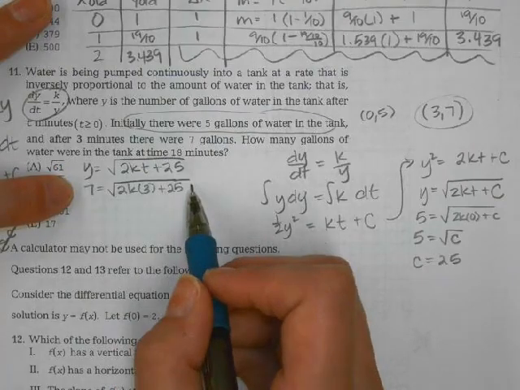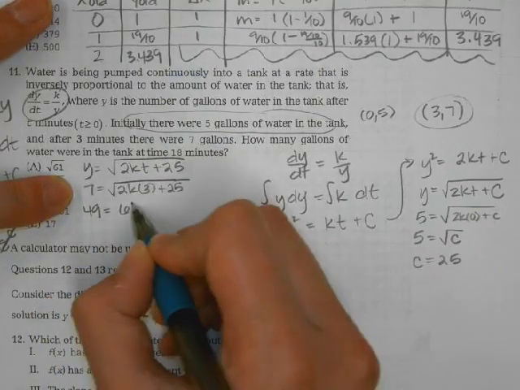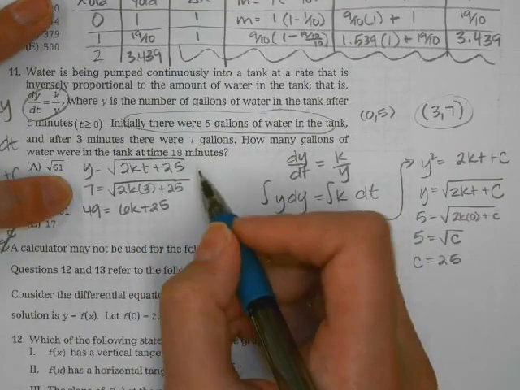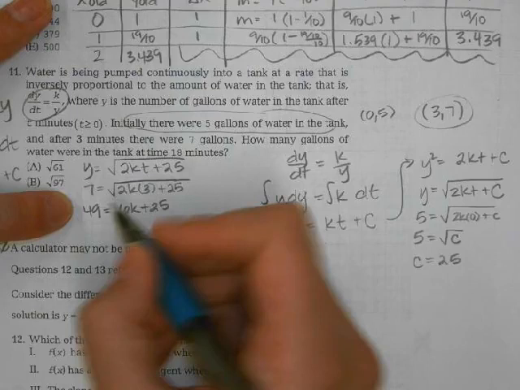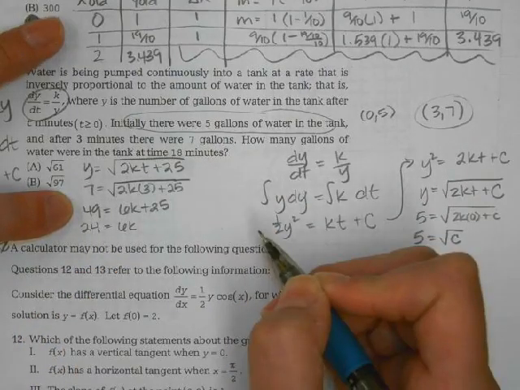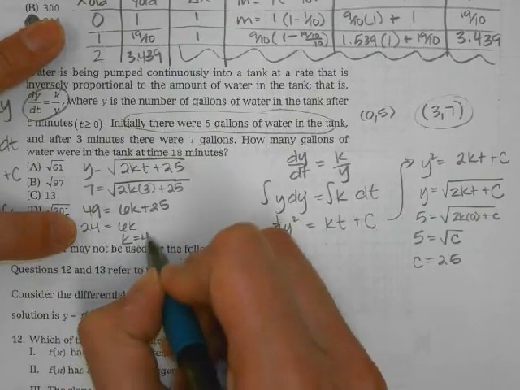And then we'll go ahead and square each side. So 49 equals 6k plus 25. And then I went ahead and subtracted the 25 over, so I got 24 equals 6k. And divide by 6 and I get k equals 4.